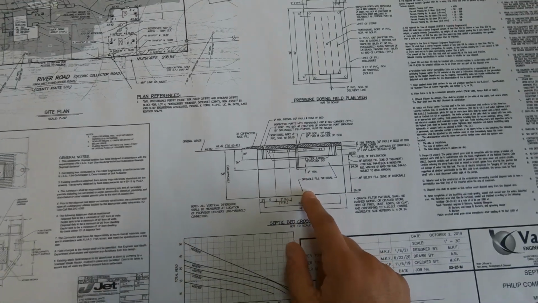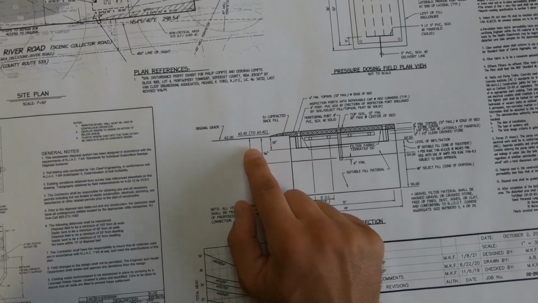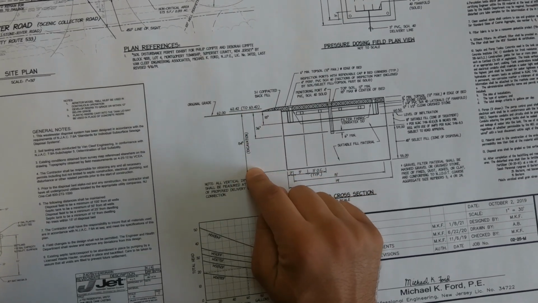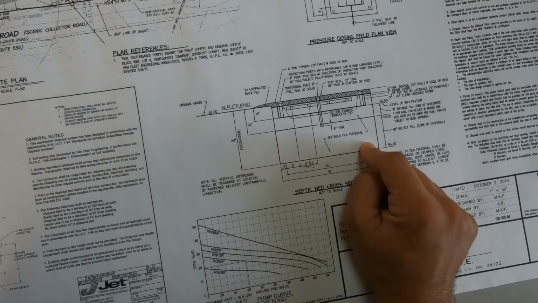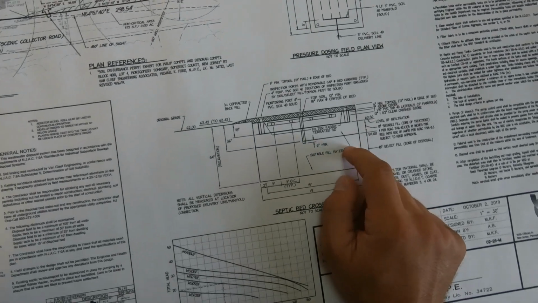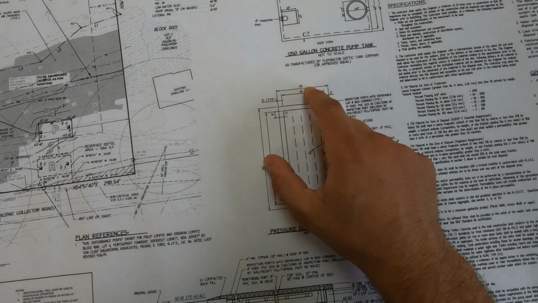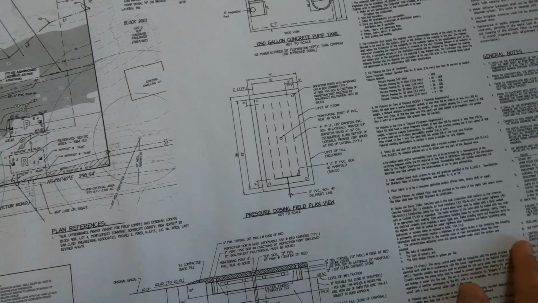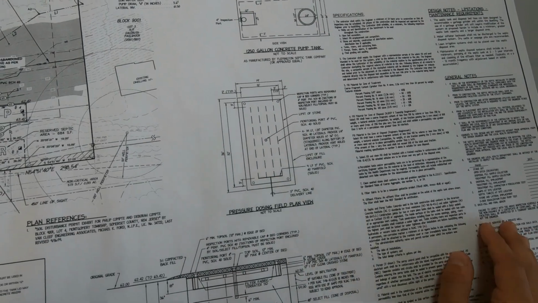This is another good detail to look at, right? One of the things that I look at here is the excavation. So you look at the original grade, you excavate down 84 inches. That's how you know how deep the hole they should be digging is. And you can see here, this is how wide and how long the hole should be. All right, so these are things that we verify on the open ditch excavation inspection or the open pit inspection.